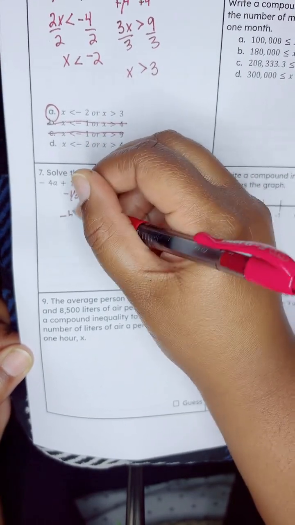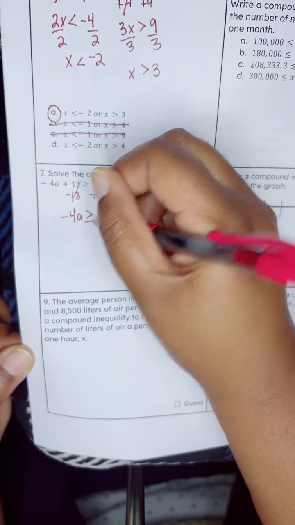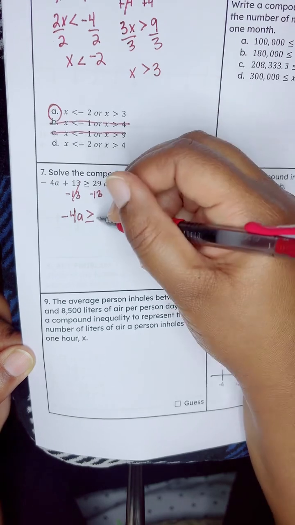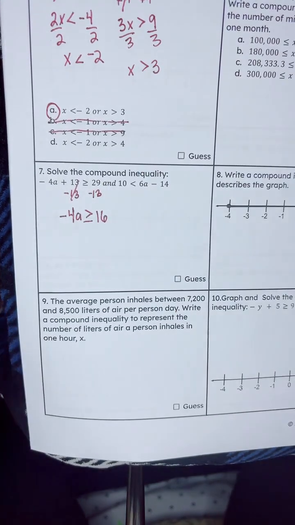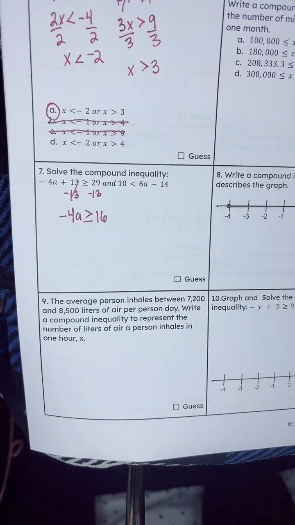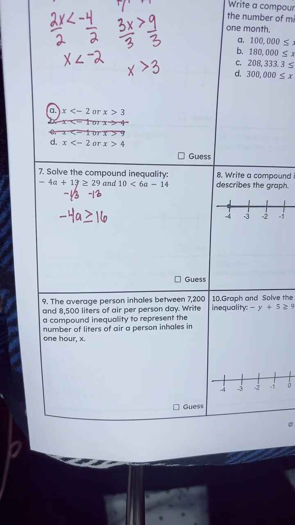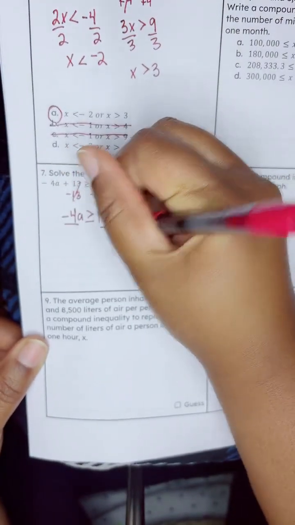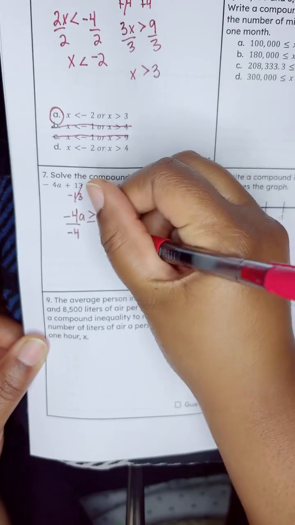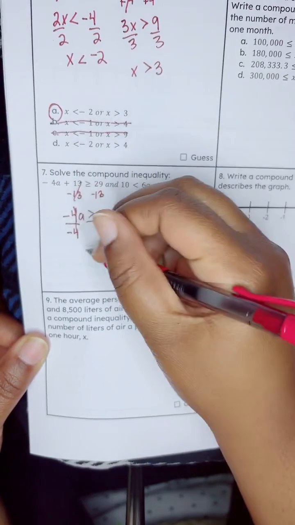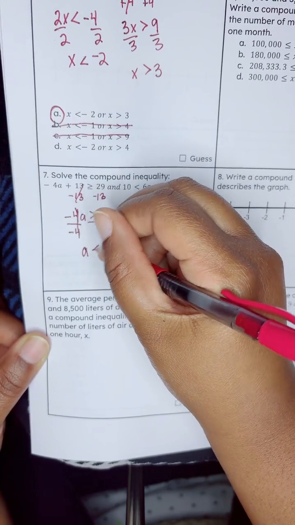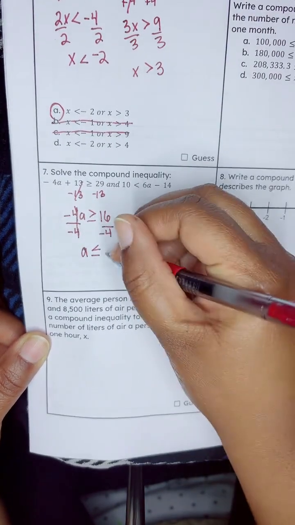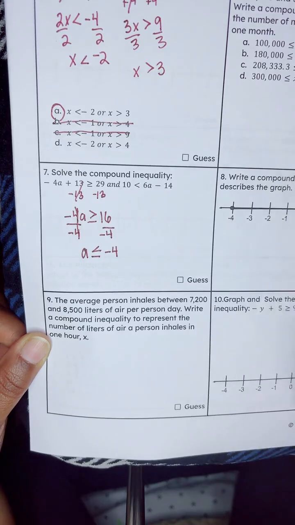We get negative 4a is greater than or equal to 16. A is less than or equal to negative 4. I love it. Divide and flip that sign. Here we go. We're dividing by a negative 4. Whenever we divide by a negative, we must flip the sign. And we get negative 4 here.